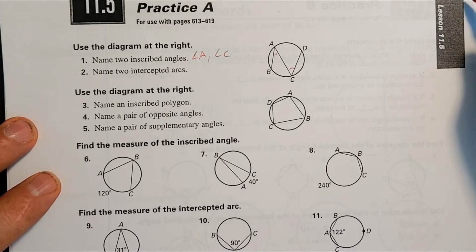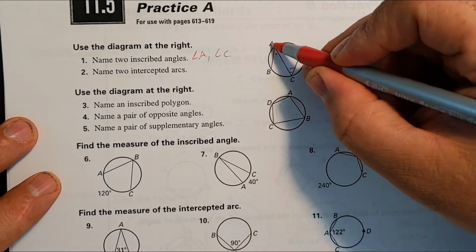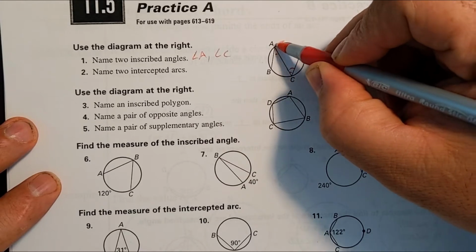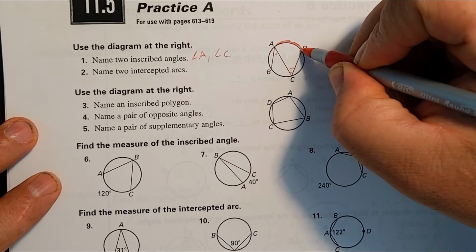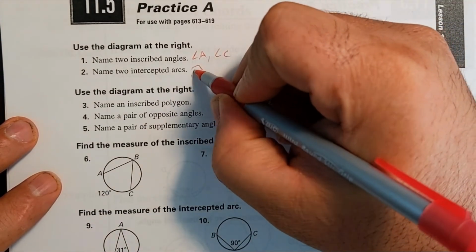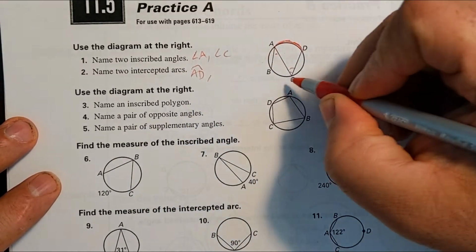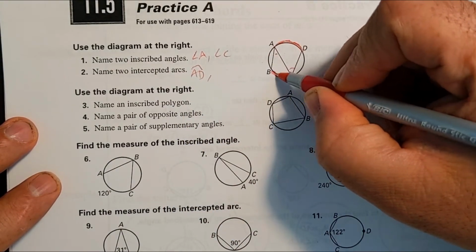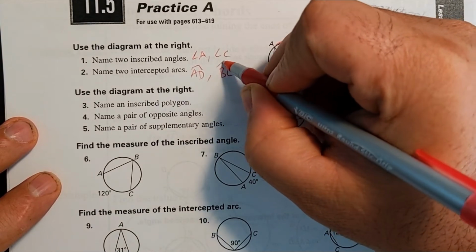It says name two intercepted arcs. That's going to be the arc you get from making this angle. So you have one up here, this arc from A to D. And then you also have this arc down here that goes from B to C.